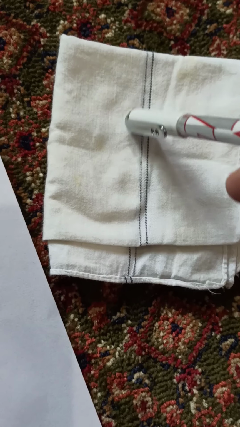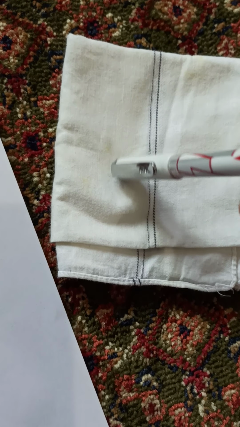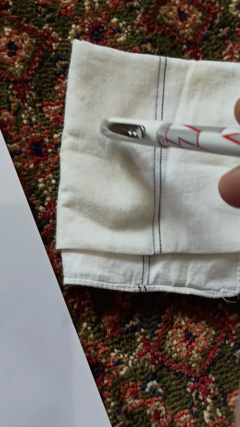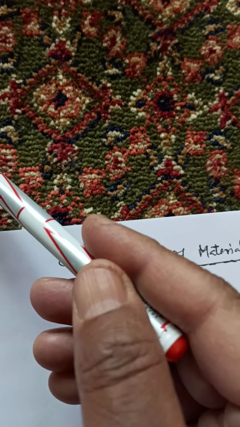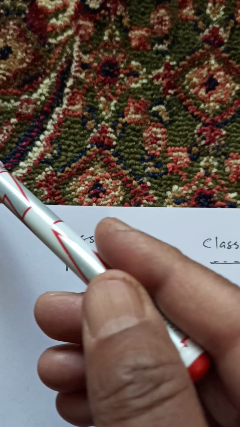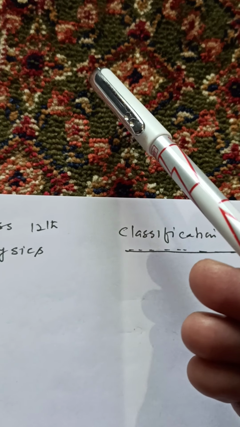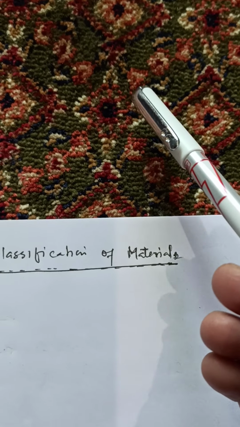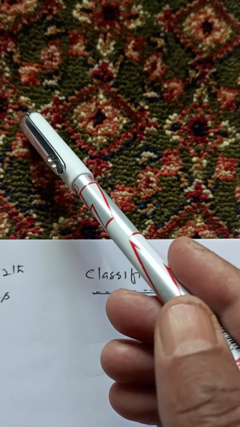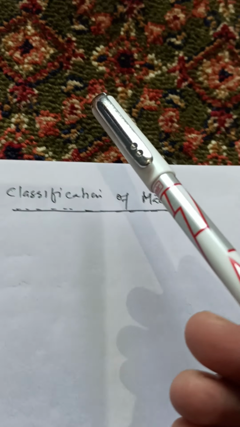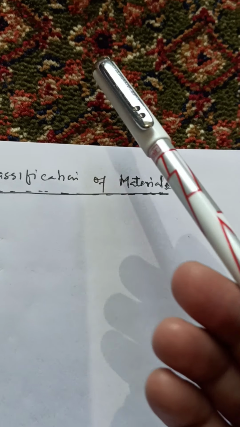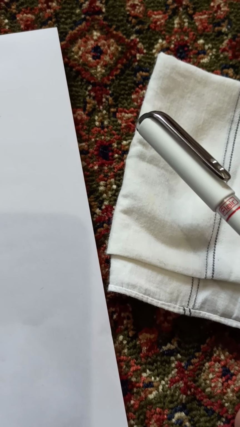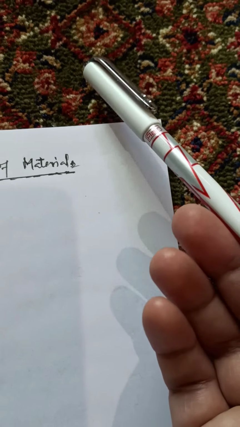We rub it similarly, and we see that it does not behave like plastic, it does not catch the dust particles or light bits. What is the reason? The plastic catches and the copper or silver does not catch the dust particles.